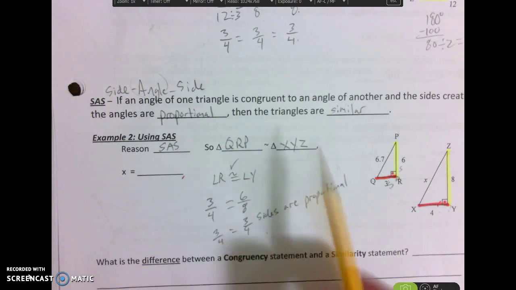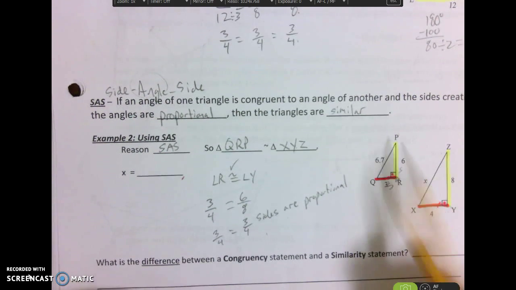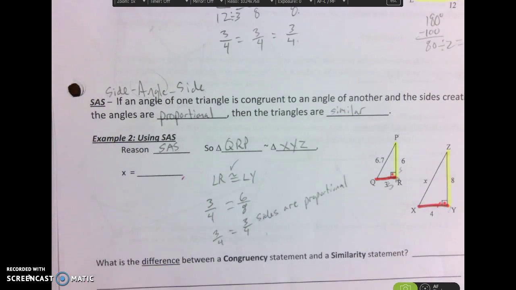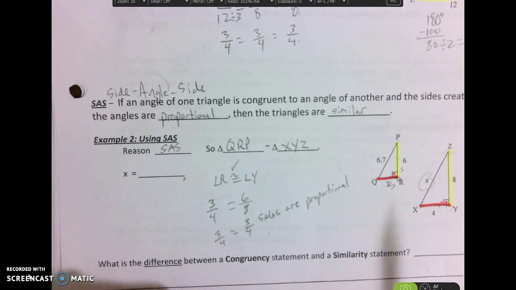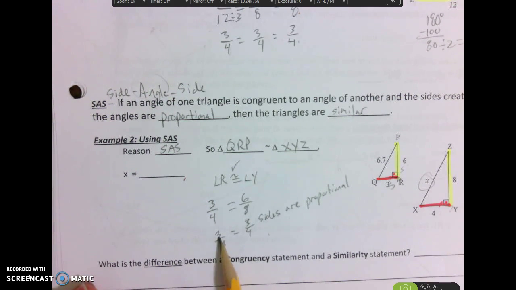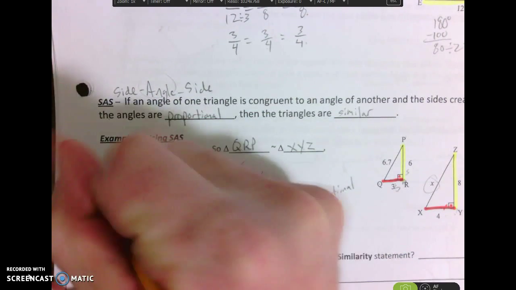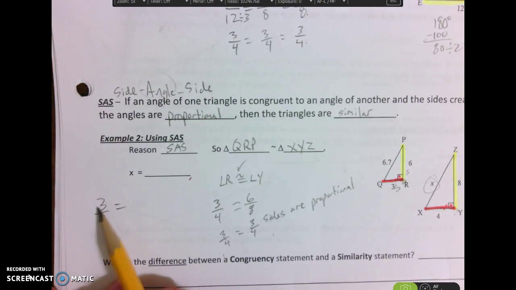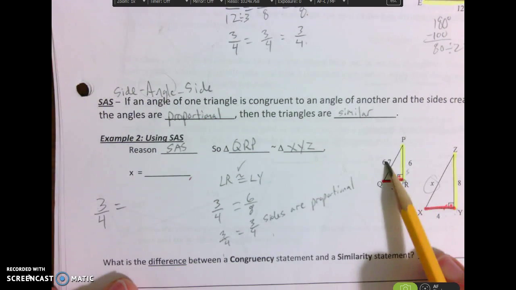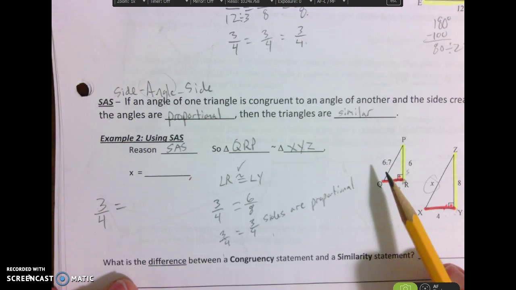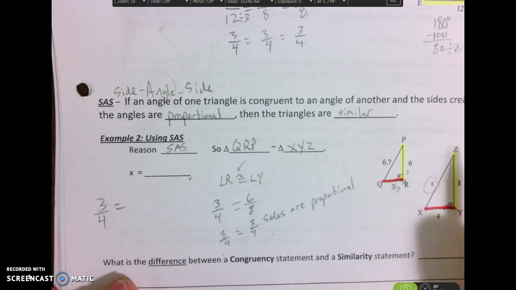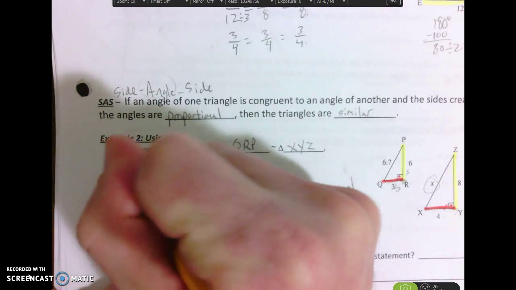Now that we know that these are similar figures, we know all the angles are equal, and we know for sure all the sides are proportional. So to solve for x here, we're going to have to set up a proportion. We already know what the similarity ratio is. It's 3 over 4, so I'm going to use that 3 over 4. I'm going to set it equal to, remember that was small over big, 6.7, because that's the small side on the small triangle. 6.7 over the big triangle is x.